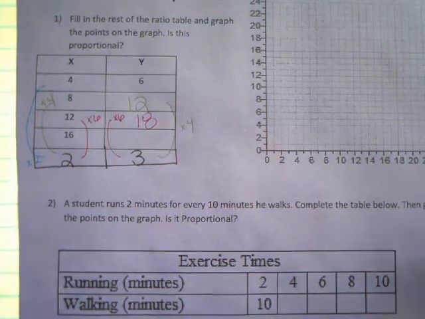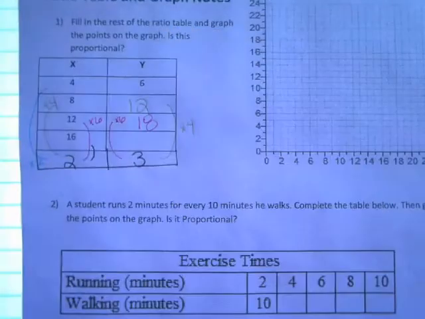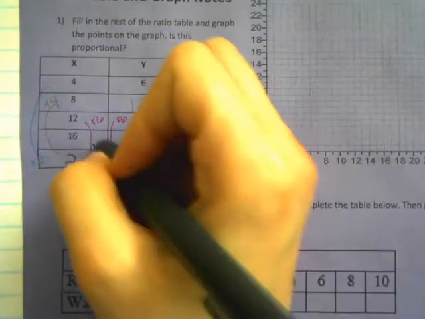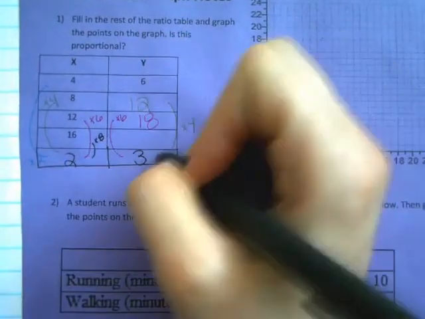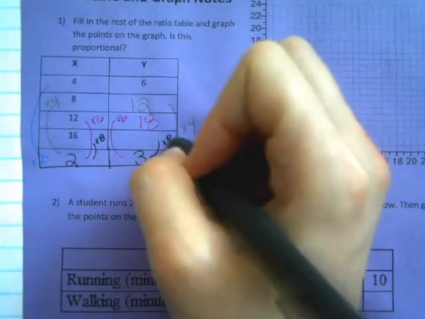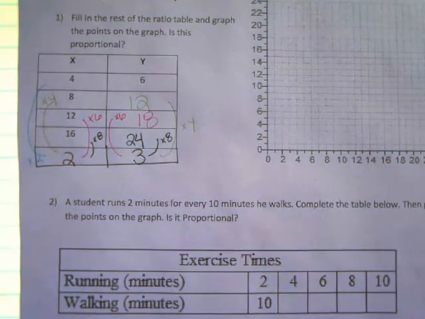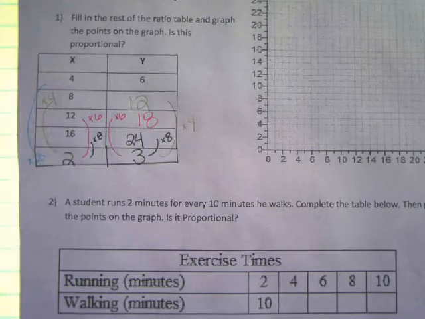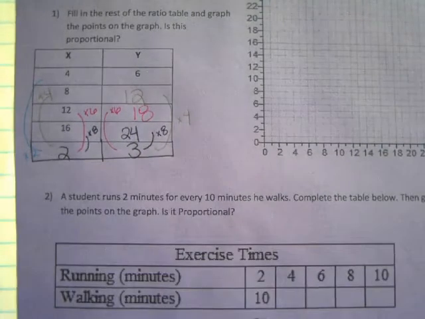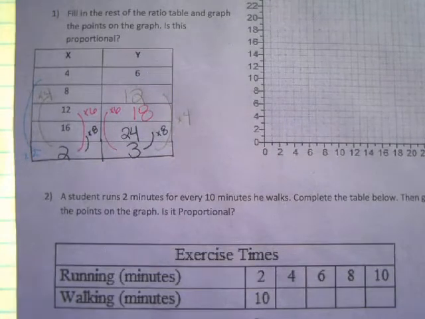And then our final one is what times 2 is 16? Well, 2 times 8 is 16, so that means I need to do 3 times 8, and 3 times 8 is 24. So hopefully you guys figured all of that out, and that made sense based on the video that we just watched prior to it. So your first step with ratio graphs is you must fill in the ratio table.